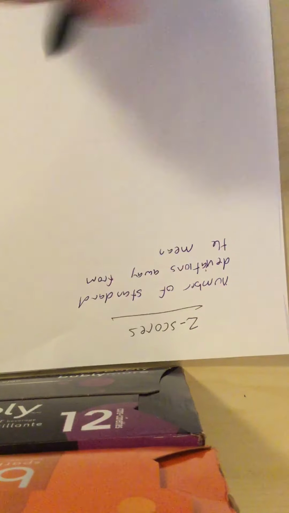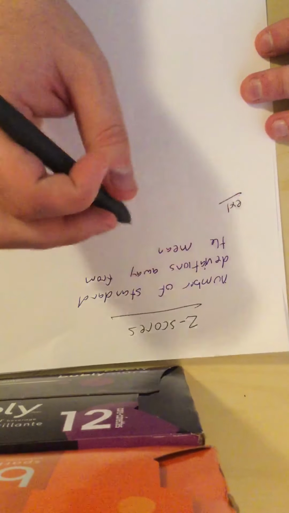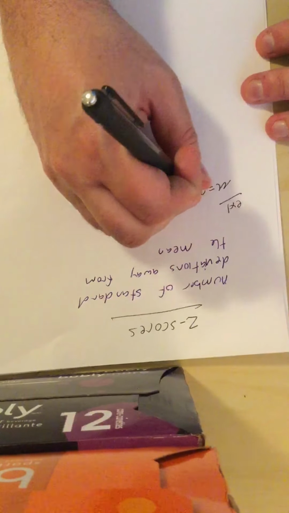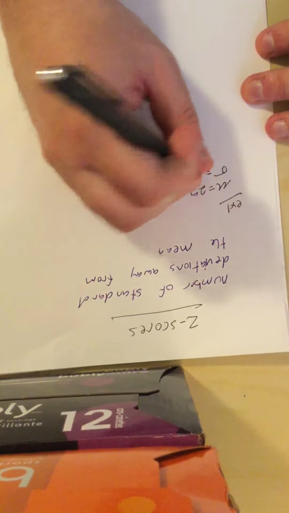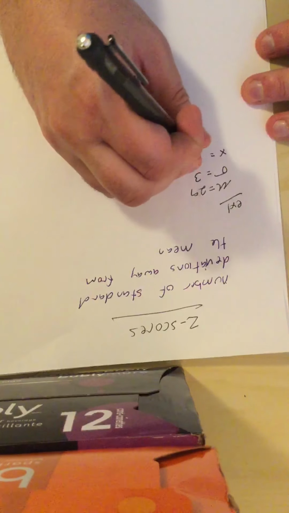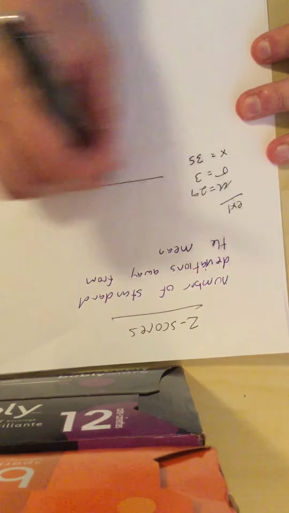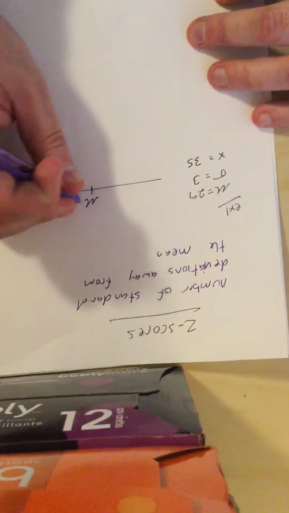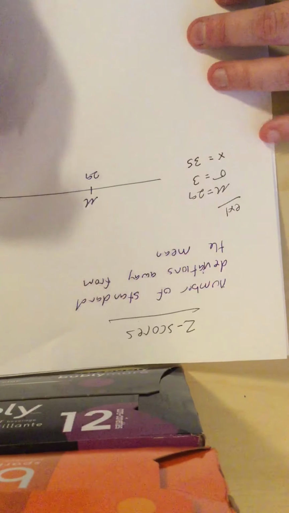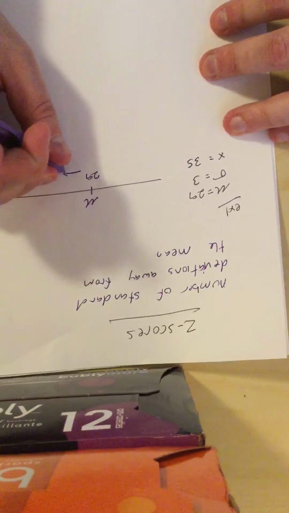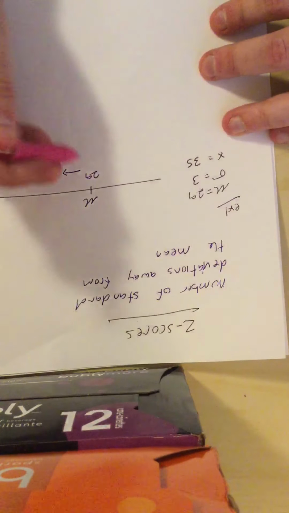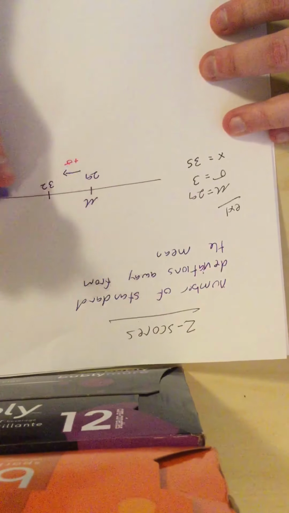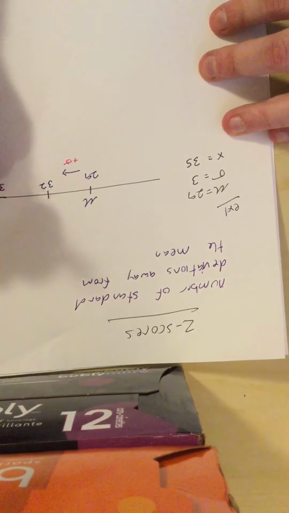So for example, let's say we had some data and the mean was 29 and the standard deviation was 3, and I want to know what is the z-score of a data point of 35. So we have our mean, which is 29, and if we go up a standard deviation we would be at 32, and if we went up another standard deviation we'd be at 35.